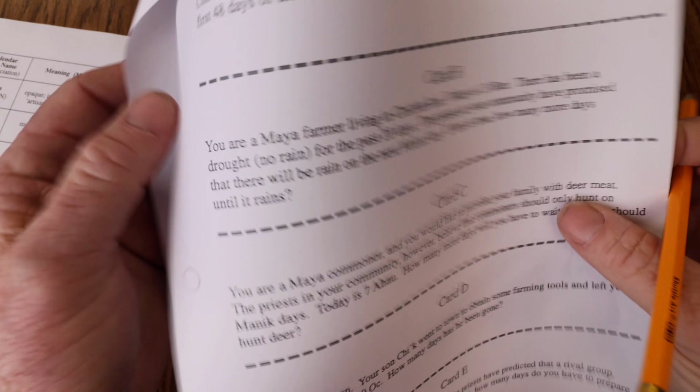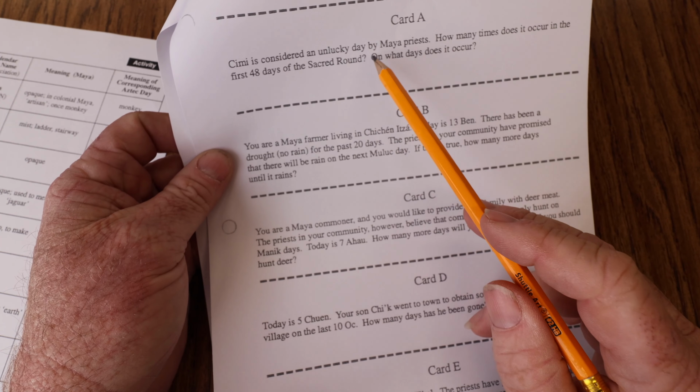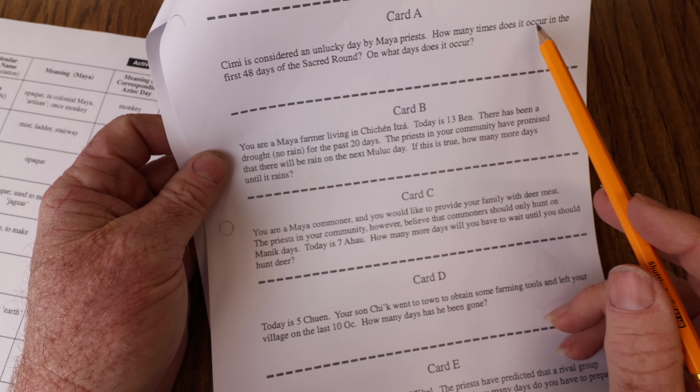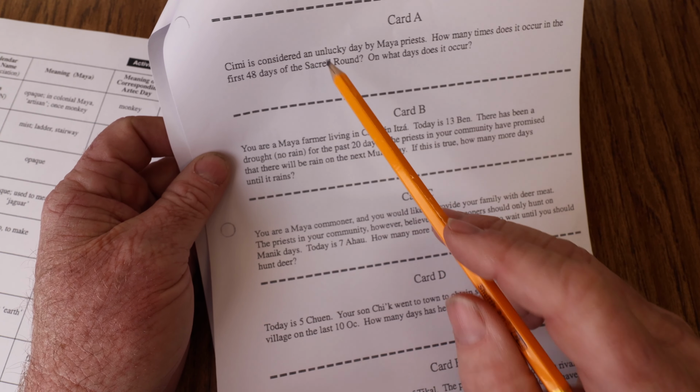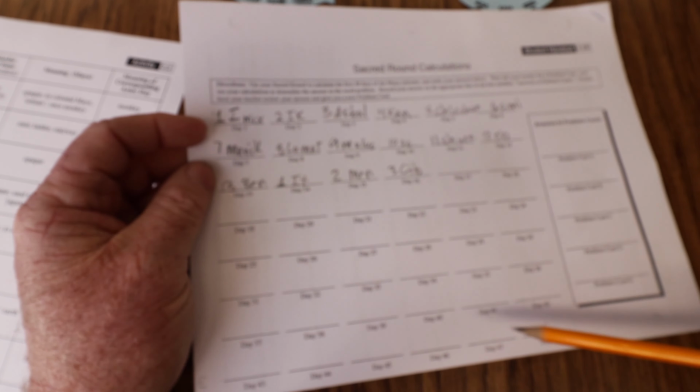So, for instance, the first one says, Kimi is considered an unlucky day by Maya priests. How many times does it occur in the first 48 days of the Sacred Round? You're going to go back to your filled out Sacred Round and count how many times it happens. Again, it doesn't show it here because I haven't filled it all out.